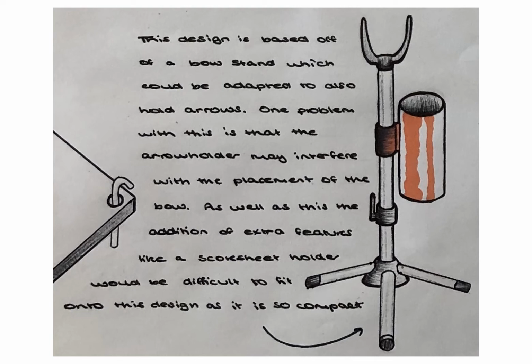This design is based off of a bow stand which could be adapted to also hold arrows. One problem with this is that the arrow holder may interfere with the placement of the bow. As well as this, the addition of extra features like the score sheet holder would be difficult to fit onto this design as it is so compact.